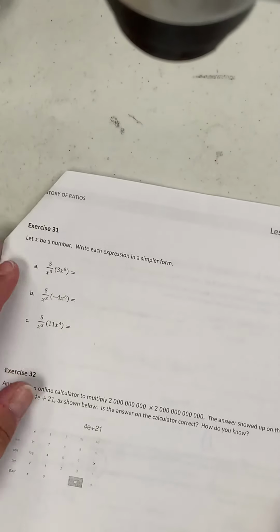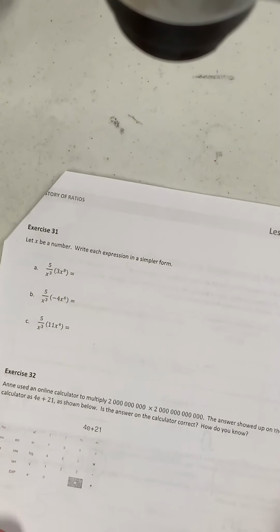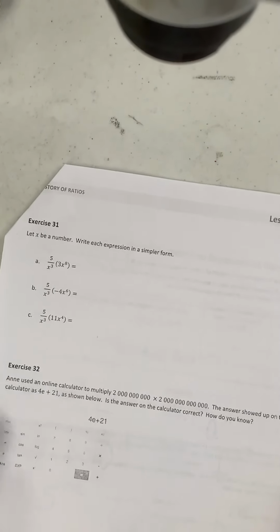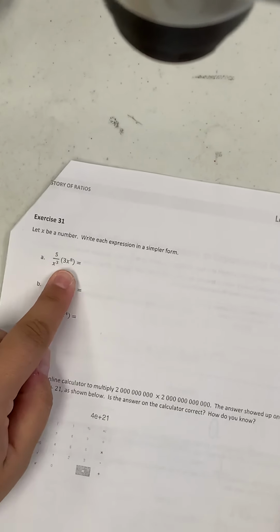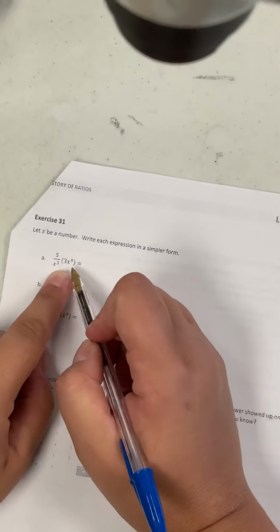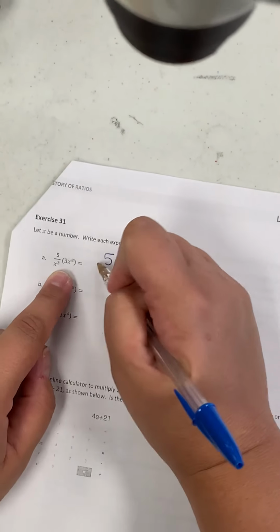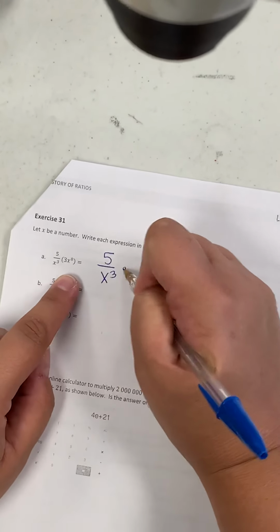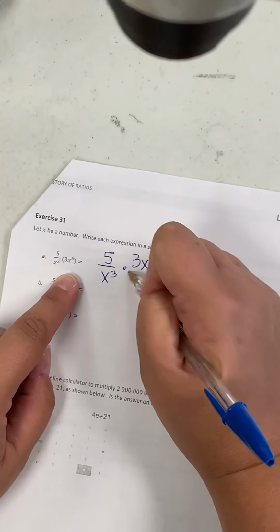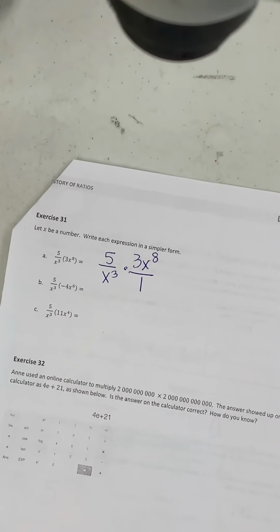Last problem. Look at exercise 31. So you have a fraction and a non-fraction. How do I make this non-fraction a fraction? Put a 1 over it. So I could technically rewrite the problem to look like this. Do you agree? Yes.